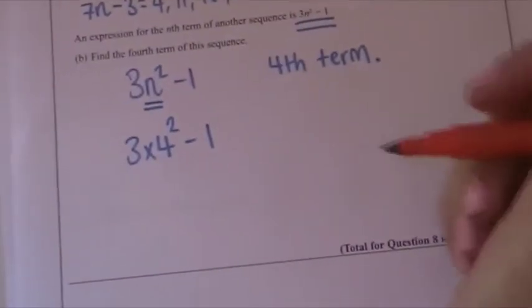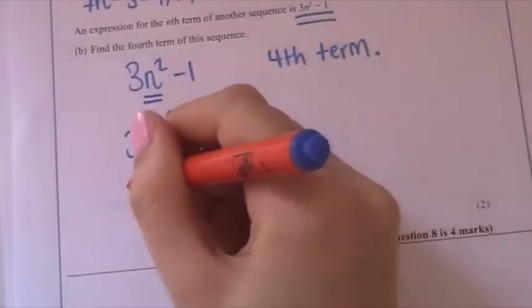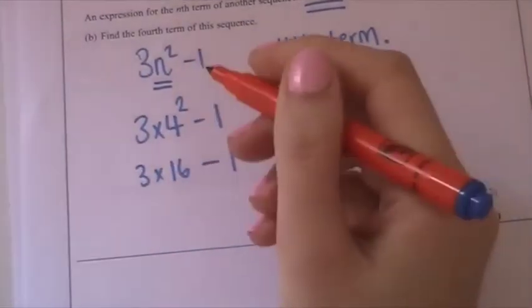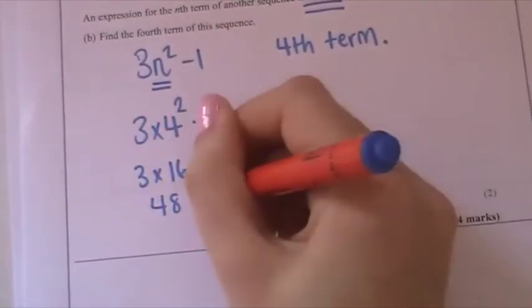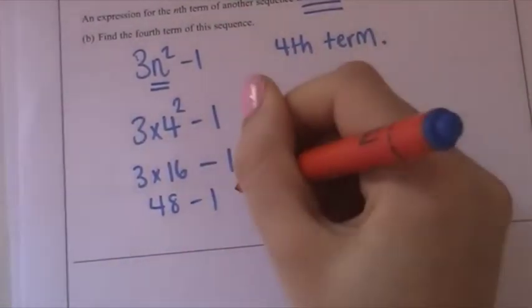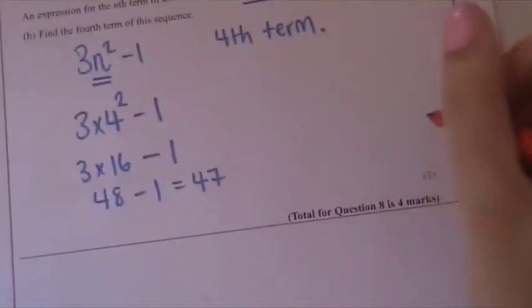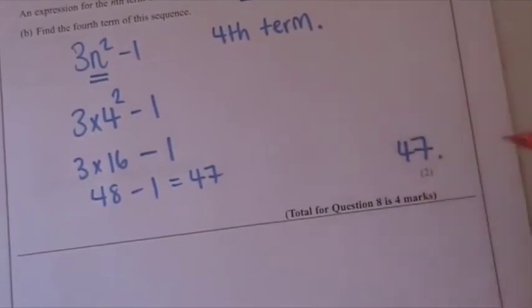So we're thinking of BIDMAS. 4 squared is 16, so we've got 3 times 16 minus 1. 3 times 16 gives me 48, and we still need to minus that 1, which will then give me 47. So the fourth number in this sequence, or the fourth term, is 47.